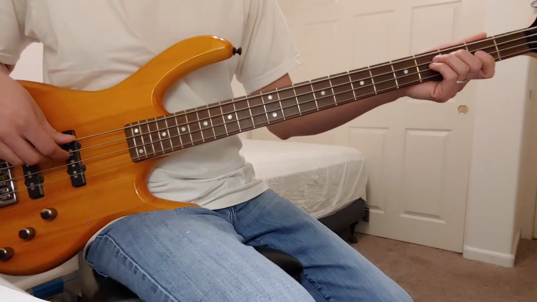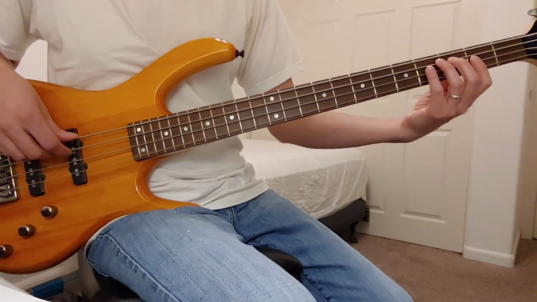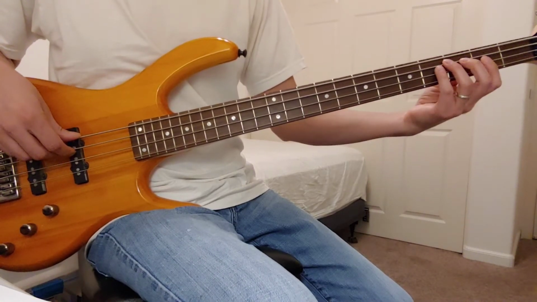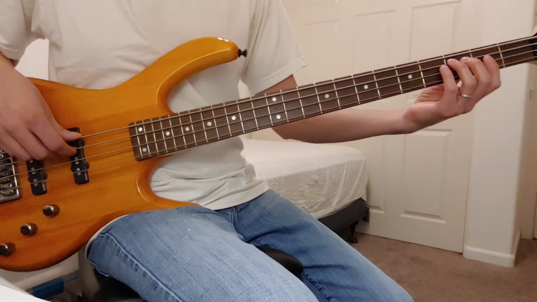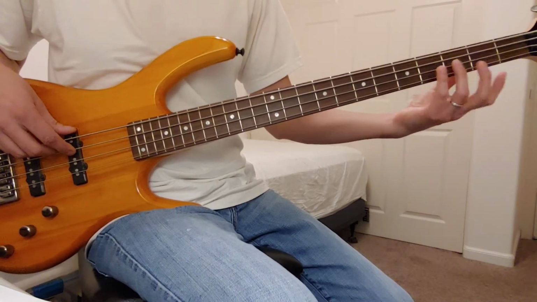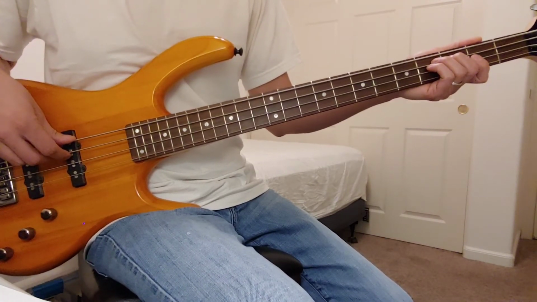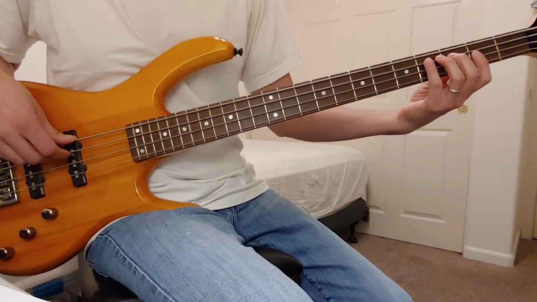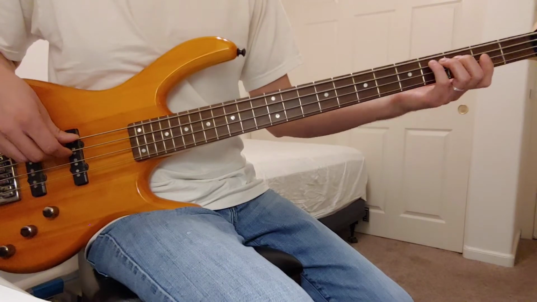Now, I mentioned in a previous video that I had multiple teachers, so usually I'll say my teacher. It's basically just the input all of my teachers gave me. One of my teachers said the pentatonic was a shortcut for the modes.